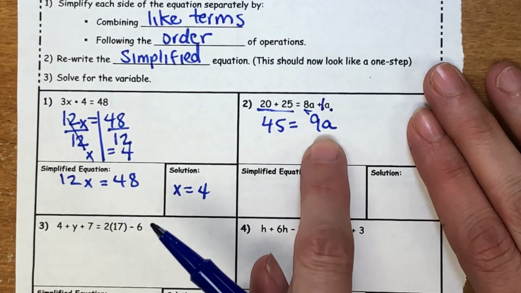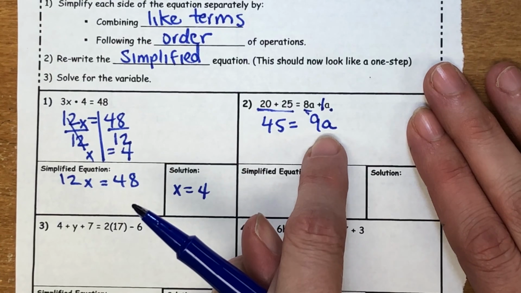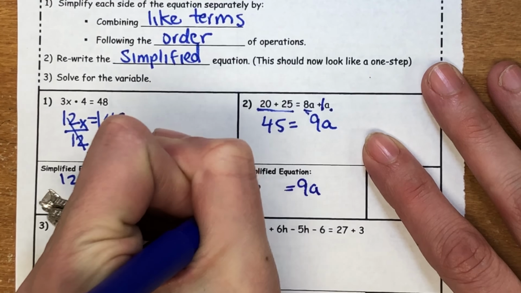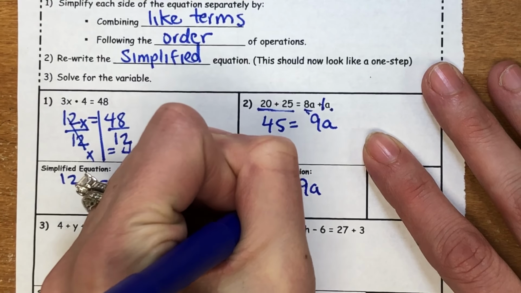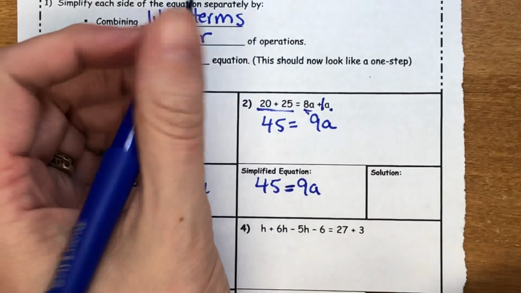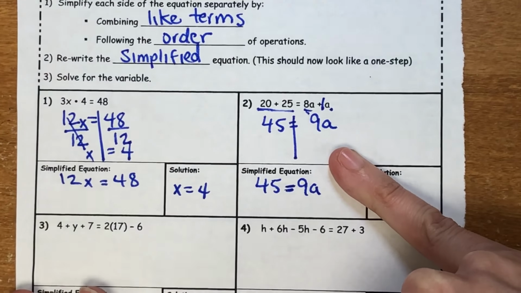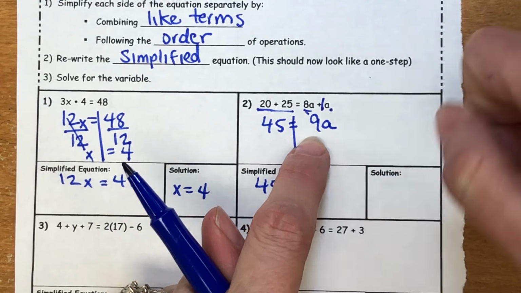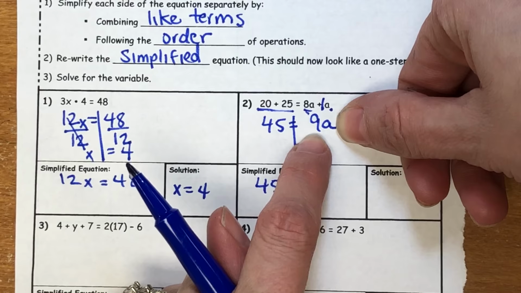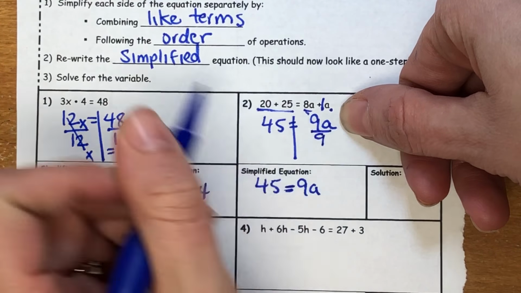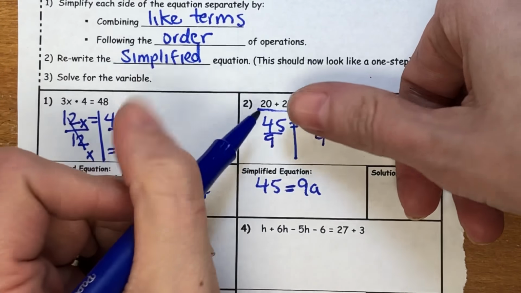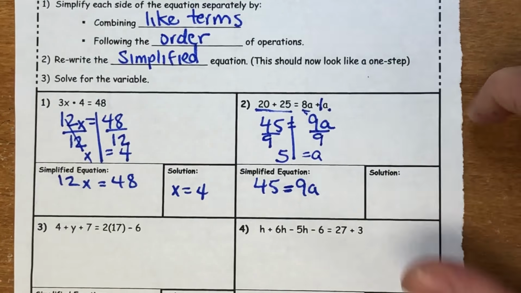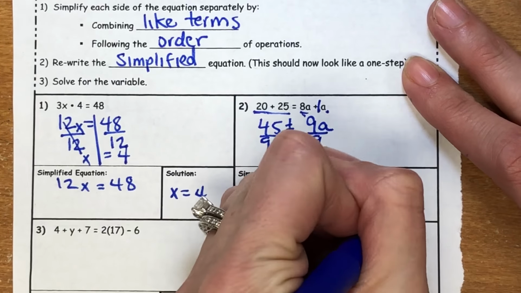It is a one-step equation. I'm just multiplying 9 times my variable. I'm just going to rewrite it down here, my simplified equation. Don't forget to put my line through the equal sign. You notice this is the side where my variable is. So I'm multiplying by 9, and I'm going to have to divide both sides by 9. So 45 divided by 9 will give me 5. So my solution is 5.